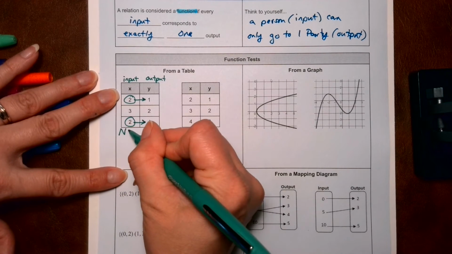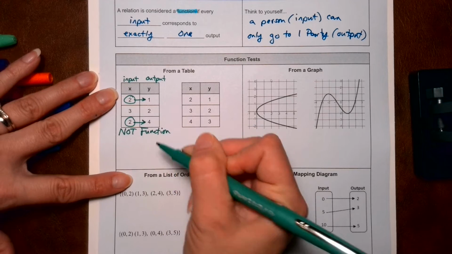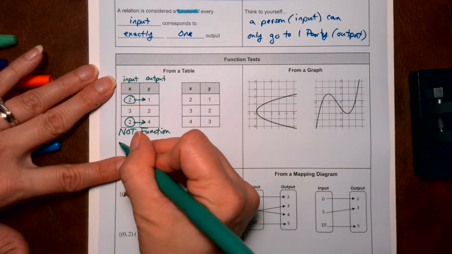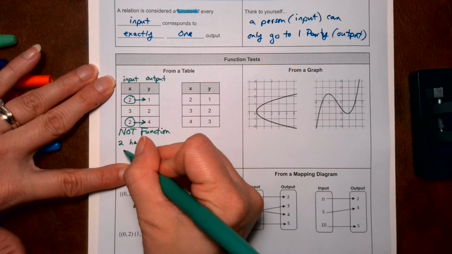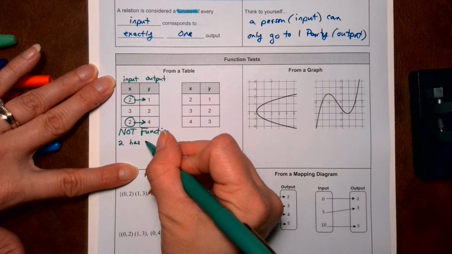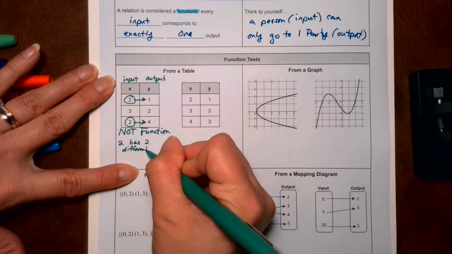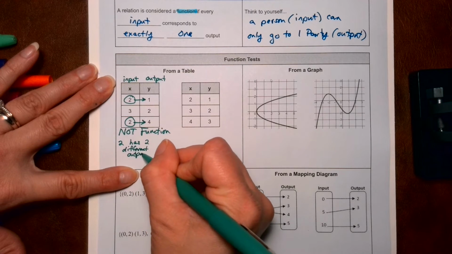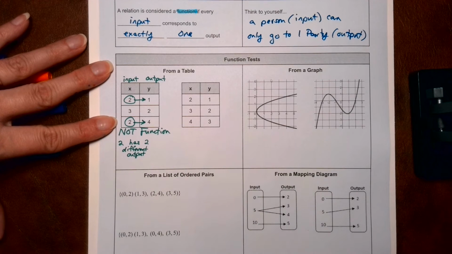No. So this is not a function, and the reason is 2 has 2 different outputs. Or you could say there is an input that has 2 different outputs.